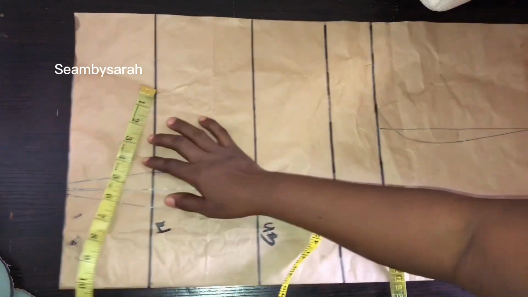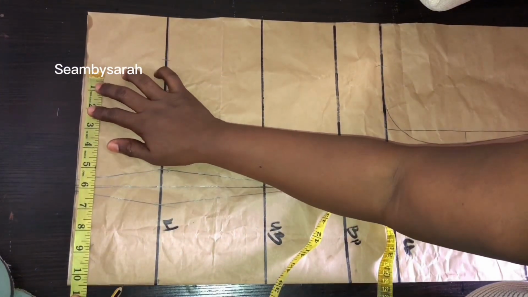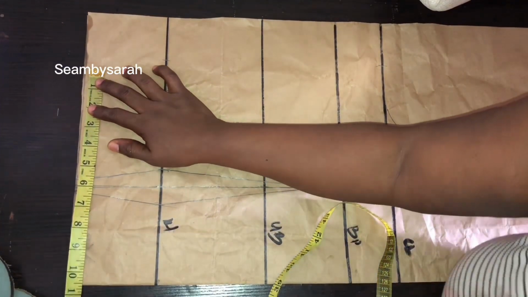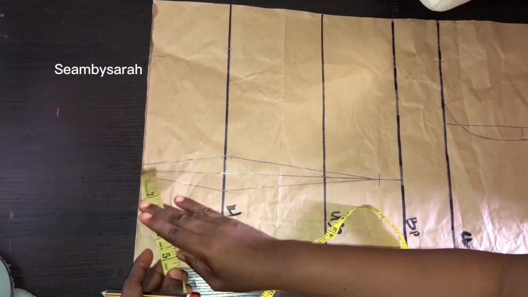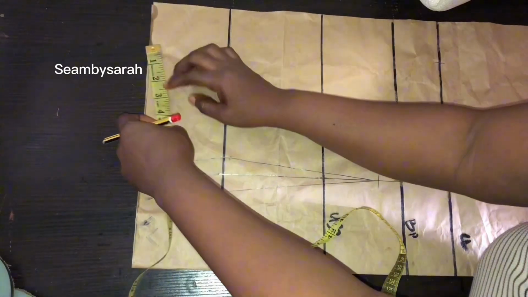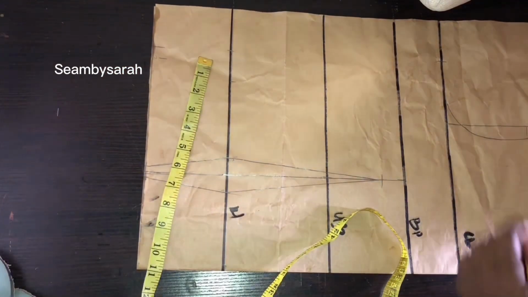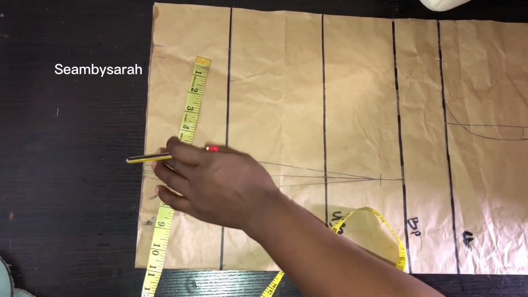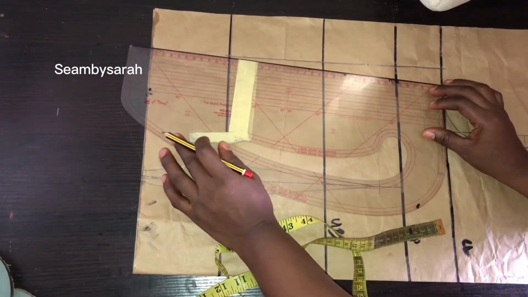So on my blouse length here, I'll put down 10.5 here. Then I will check what I have for this dart intake on the blouse length. I have half inches. I'll put down half inches here also. So now connect from chest line to the waist. Then waist to hip this way.